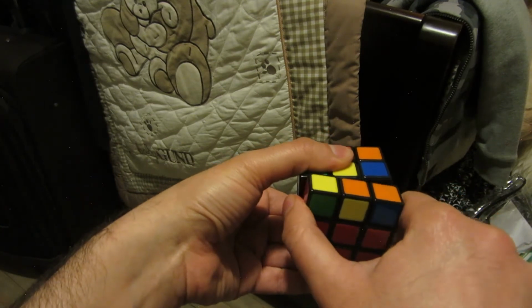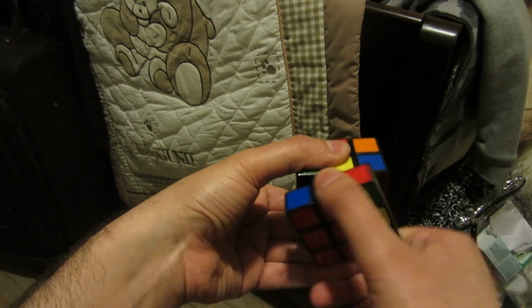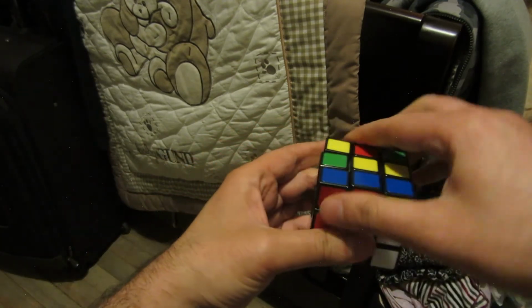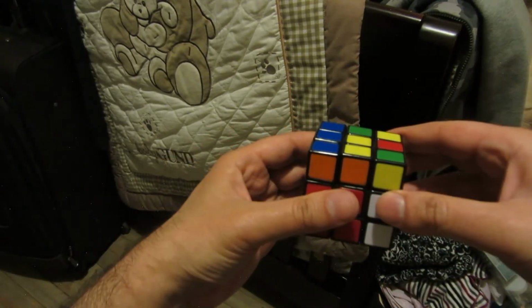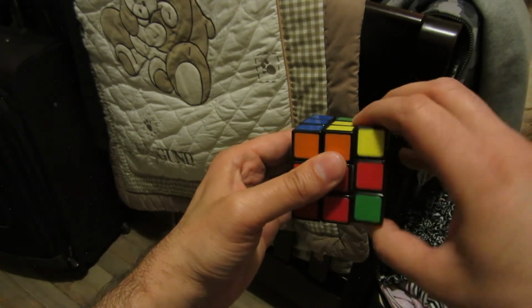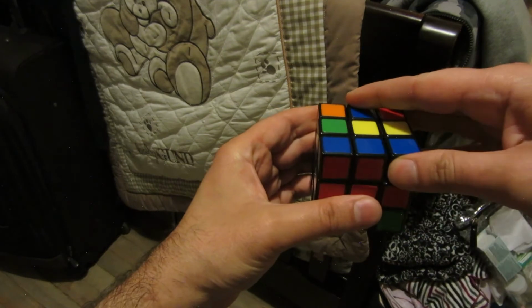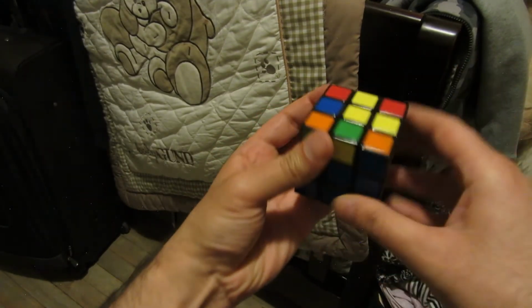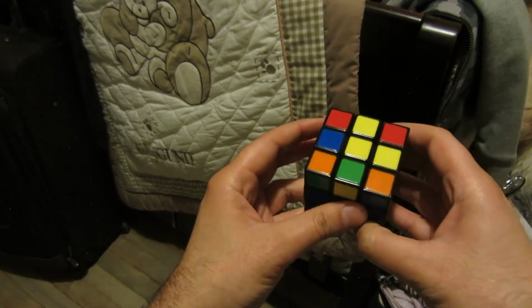So it's F, R, U, R prime, U prime, F prime. And notice that we created the L shape.